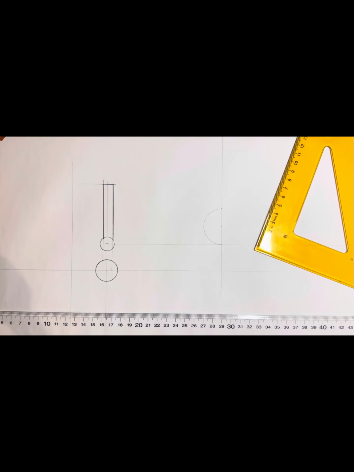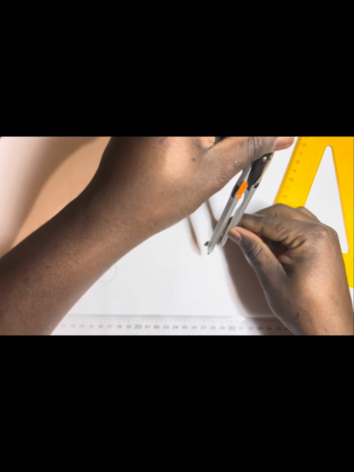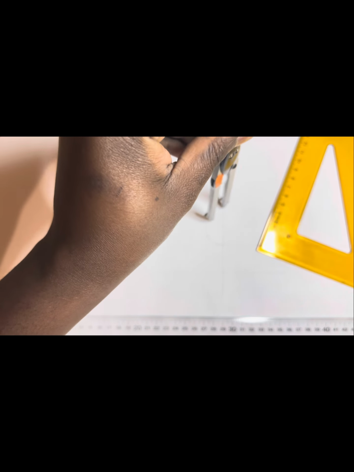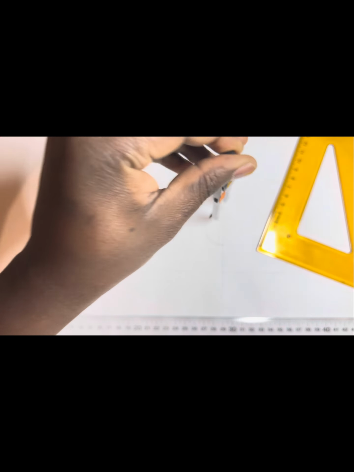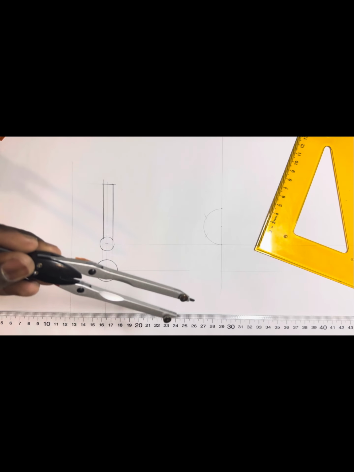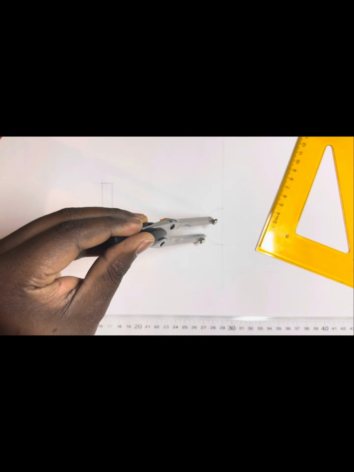So that semicircle, I'm gonna divide it into 6 equal parts. I hope everybody knows how to divide it into 6 equal parts. Okay, if you forgot, this is how you do it. You put a compass point here, you come here, and then you come here, and then you come to this point.